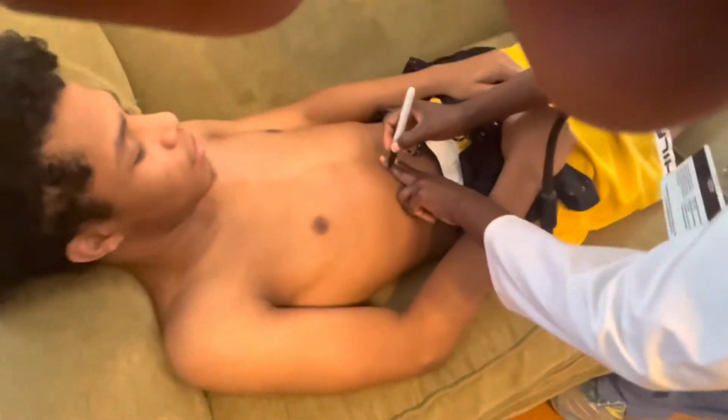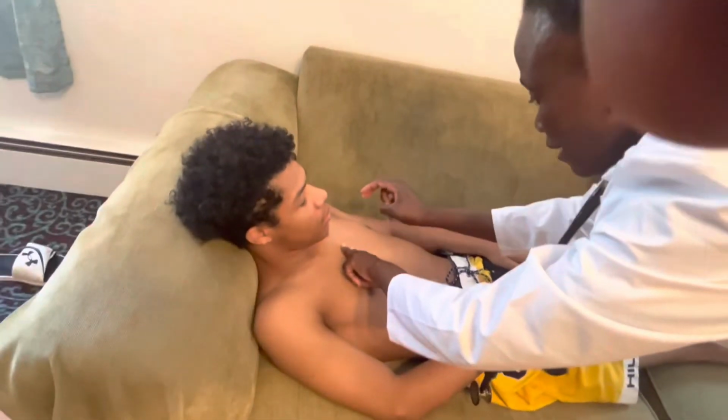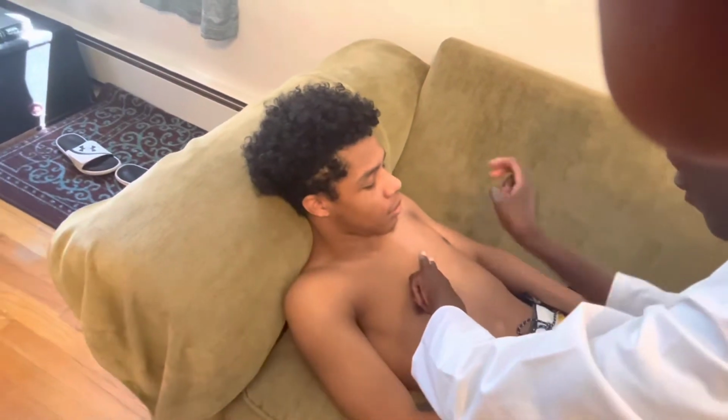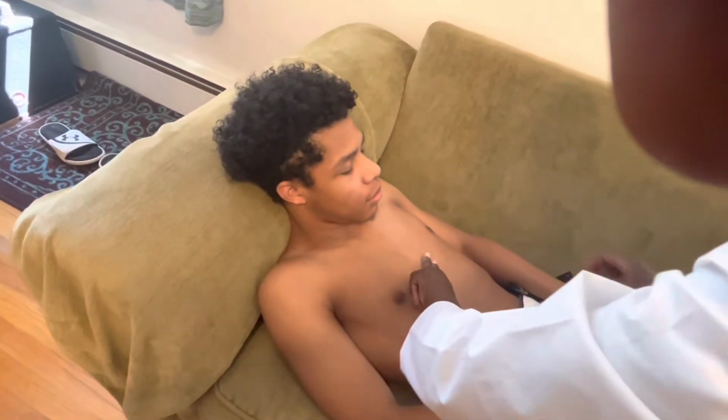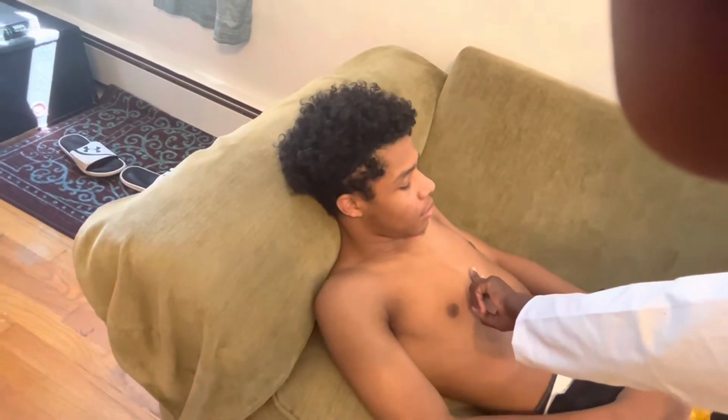And you can hear about here the sound goes to dull, and from mid-clavicular up and come back, come back down. And you can see it changes here.